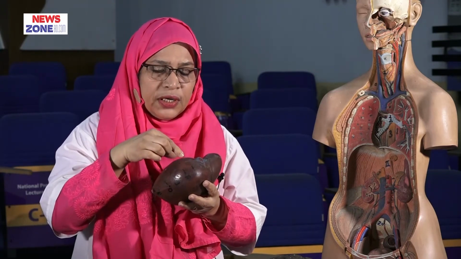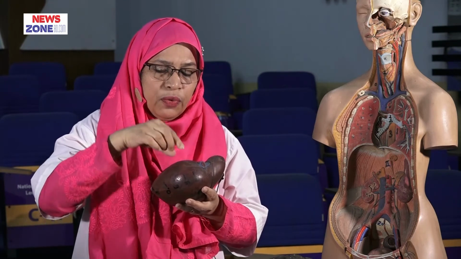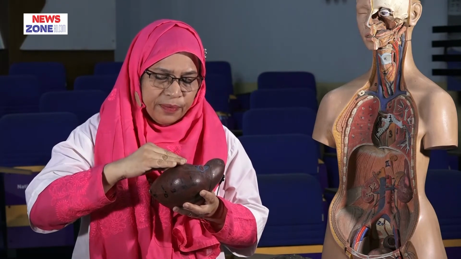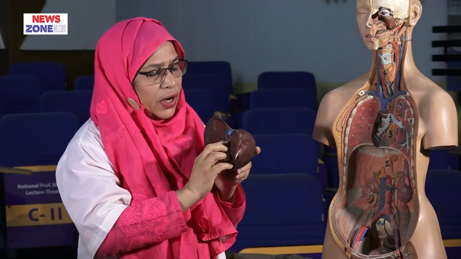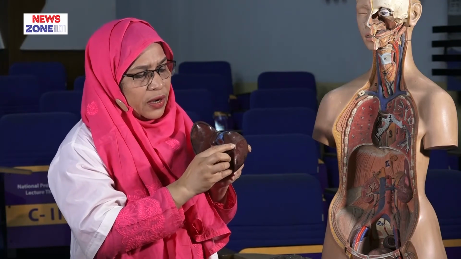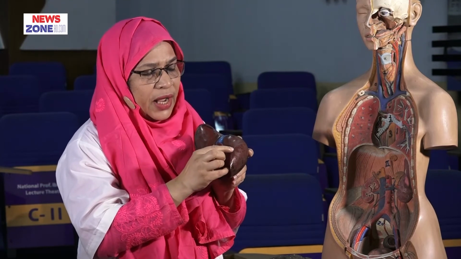And these coronary ligaments, superior and inferior, both come from the diaphragm. So the right coronary ligament and the inferior coronary ligament fuse on the right side and form the right triangular ligament. In between there is a space which is uncovered by the peritoneum, so it is known as the bare area of the liver.